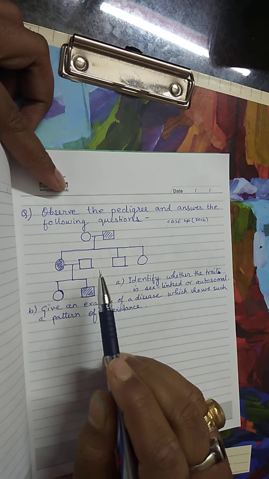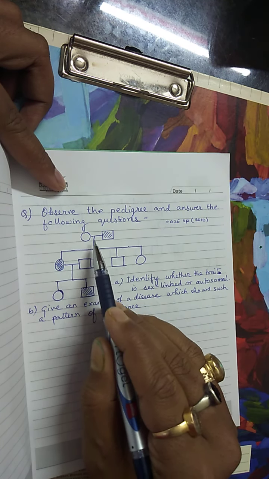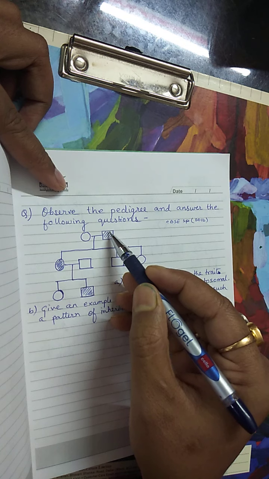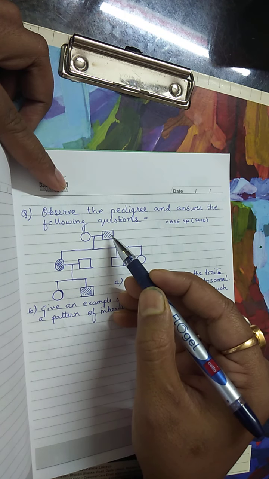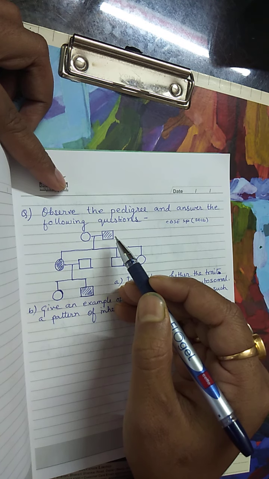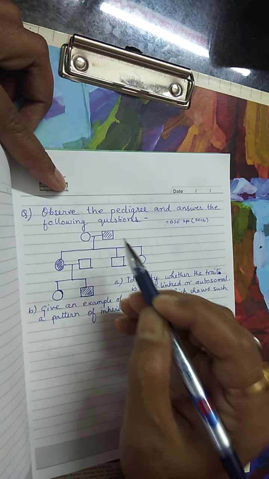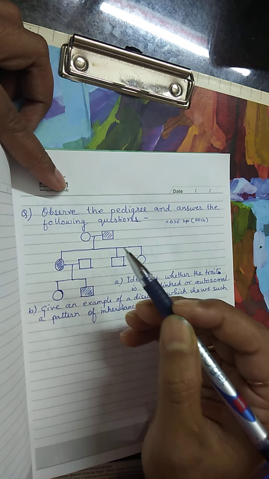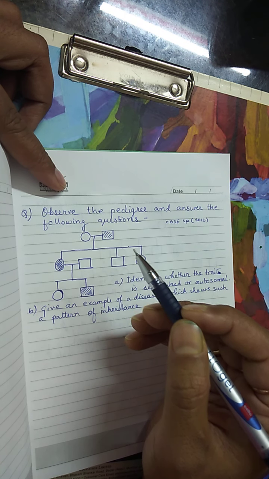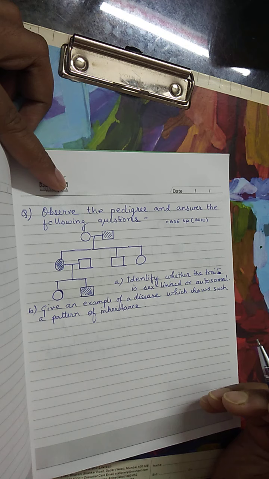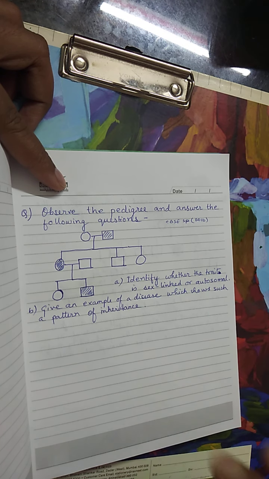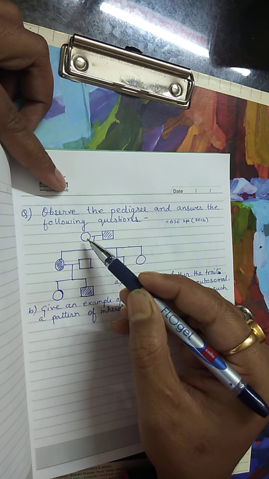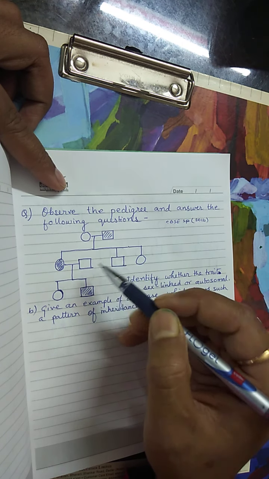And you know that in a pedigree chart we use different symbols: a circle for female, a square for males. If the circle or the square is shaded, it implies that individual has the trait we are discussing. Suppose we are discussing pattern baldness, or having fair skin or dark skin. Whatever character is in question, if it is expressed by an individual, we shade that. If it is not shaded, that individual does not have the trait.